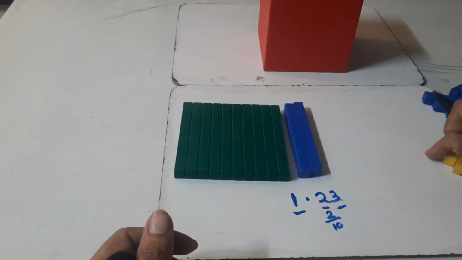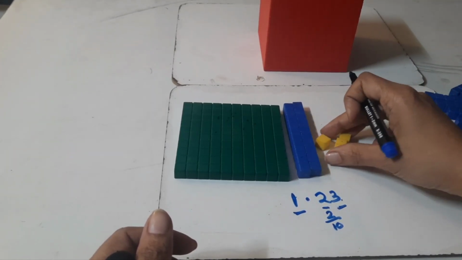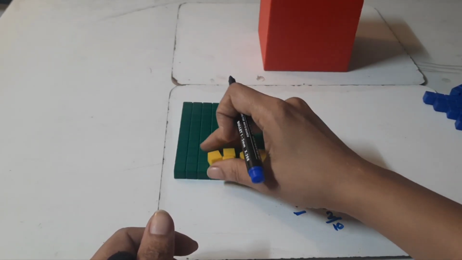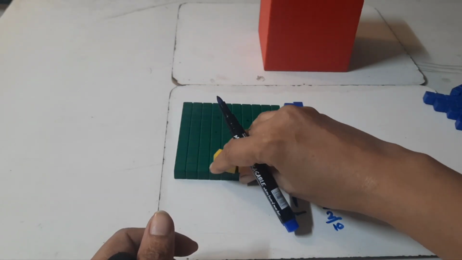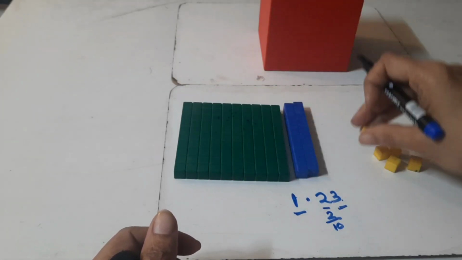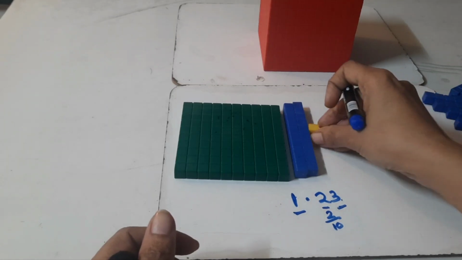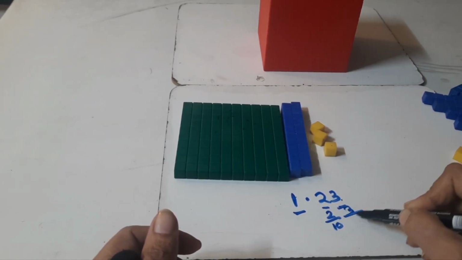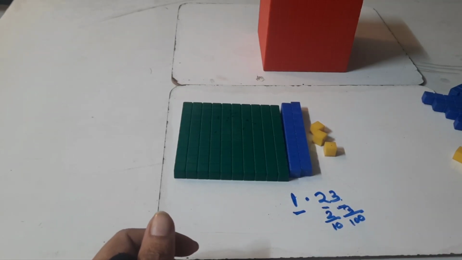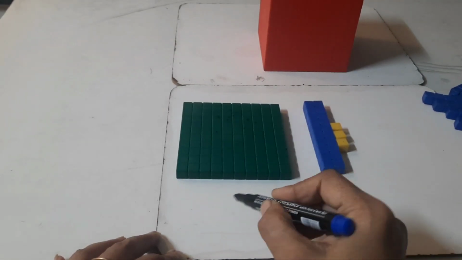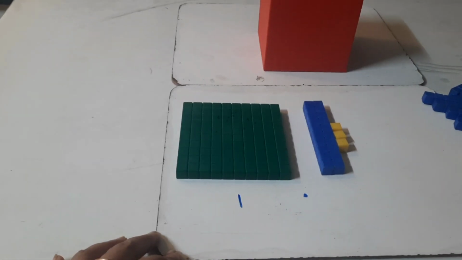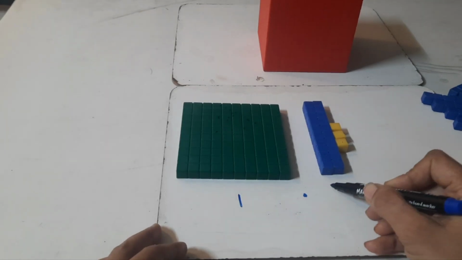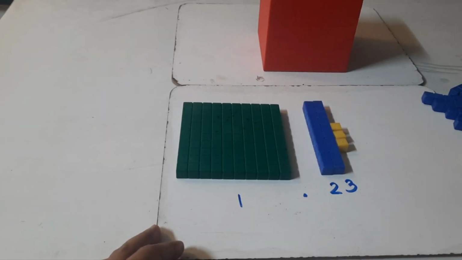So if I am using these small blocks, how many of them can cover this? It's obviously 100 of them. So in the 100th place, what can I represent? 3 of these. So this is my 3 by 100. Okay. So this is 1. Here is the point. We separate the whole from the fractional part of that whole. So 1.23. Let me show you.